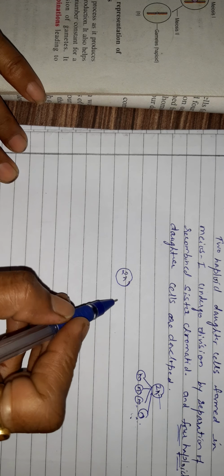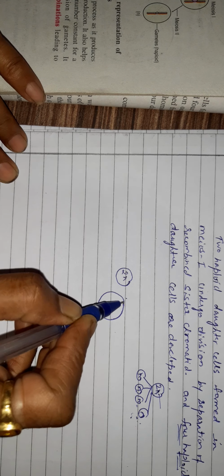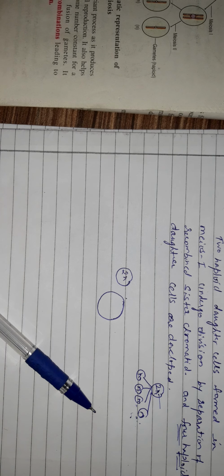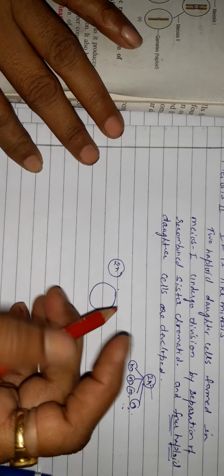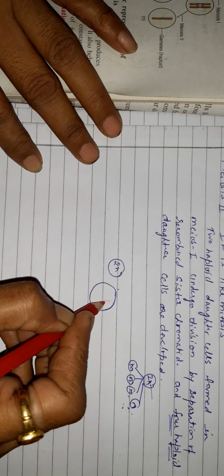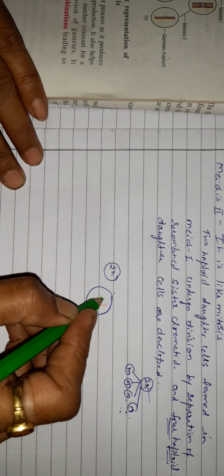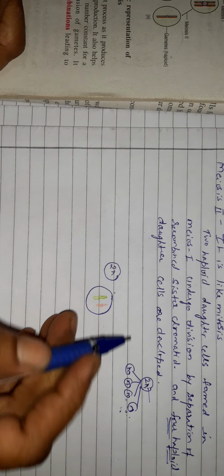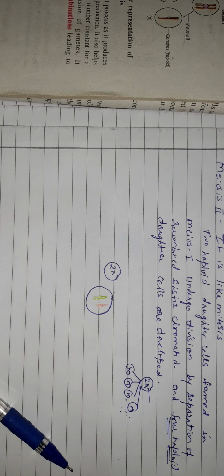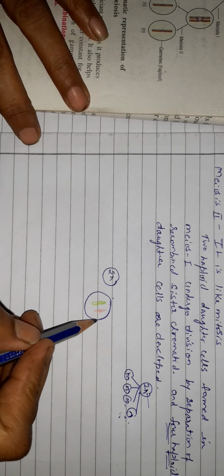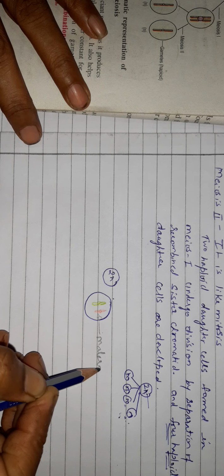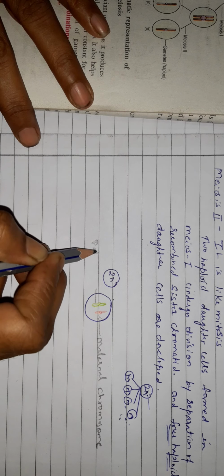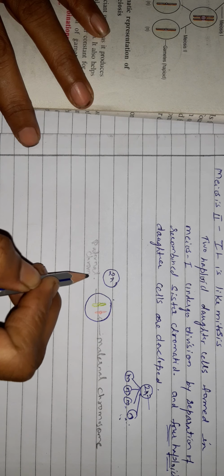Here one chromosome is from the female, that is the maternal chromosome from the mother, and one is the paternal chromosome.